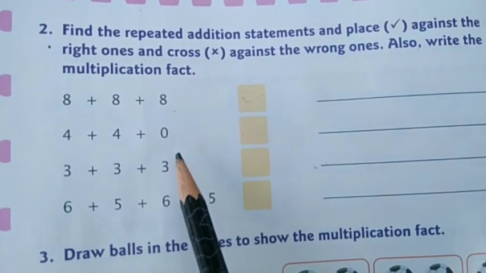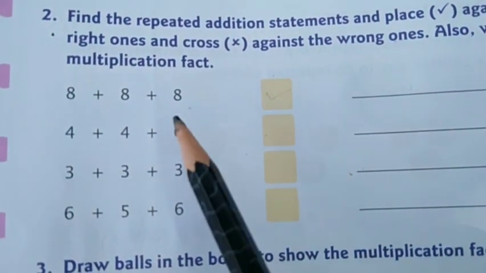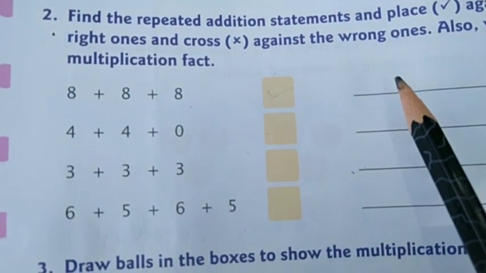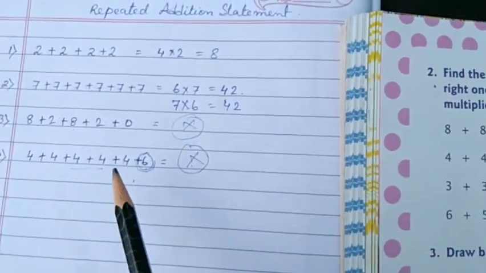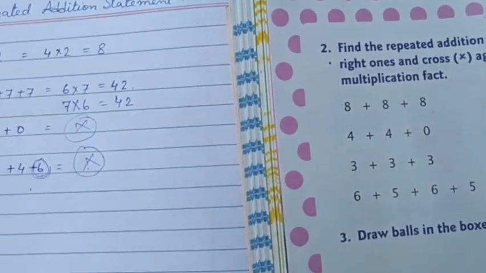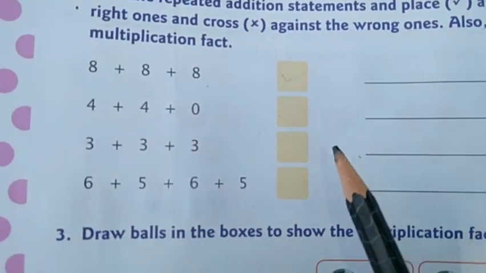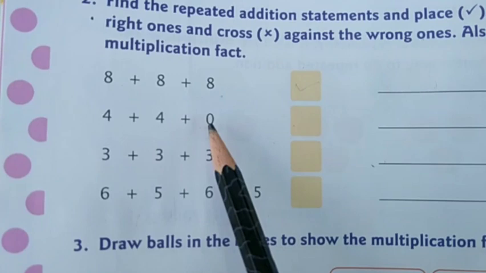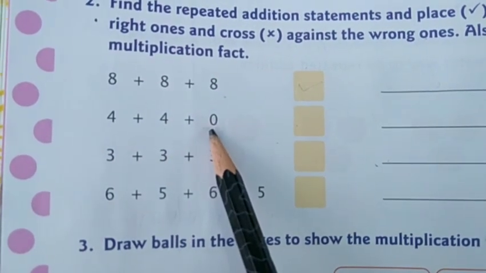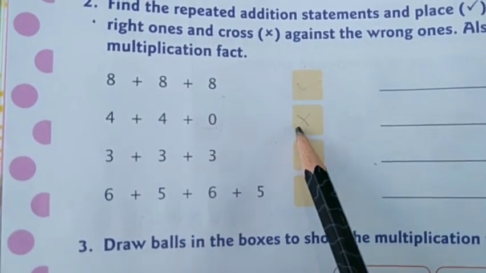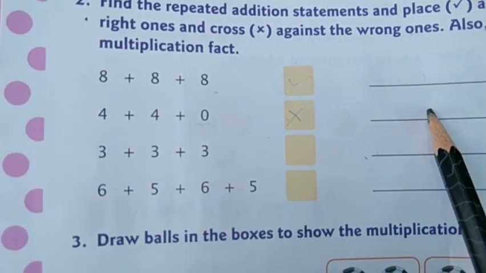You have now understood how to identify whether an addition statement is a repeated addition statement or not, and if it is, you will write the multiplication fact for that. That also I have shown you in this part. If you want, you can rewind the video and watch it once again. In this one you can see 0 is there, so 4 is not being repeated, so this will not be a repeated addition statement, and so the multiplication fact for this cannot be written.